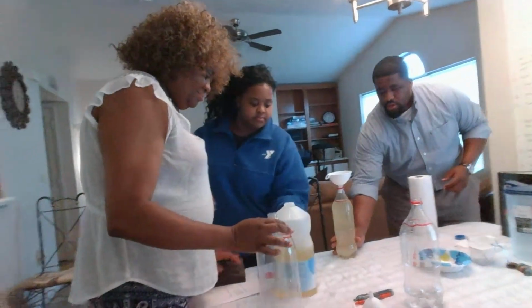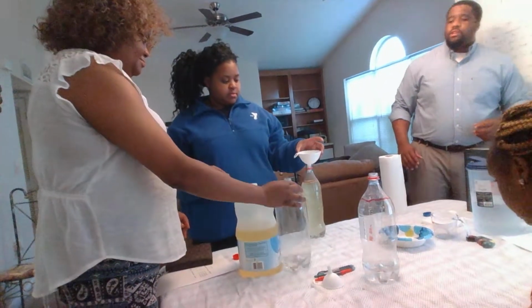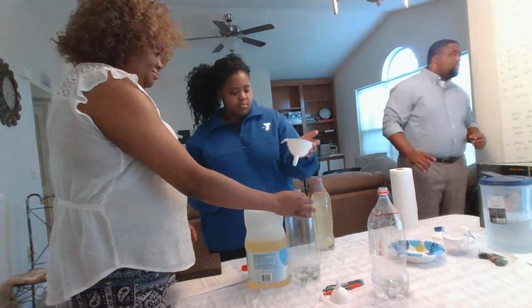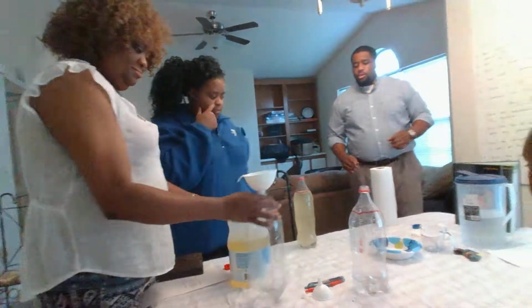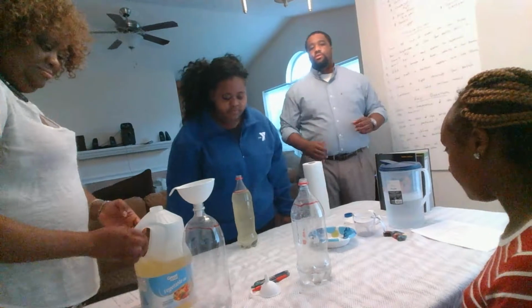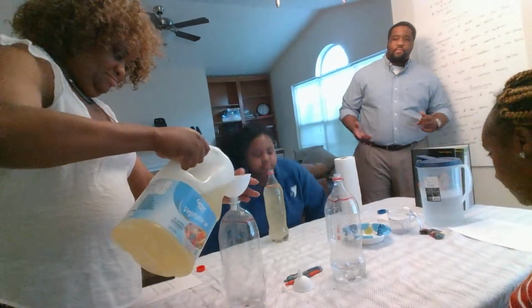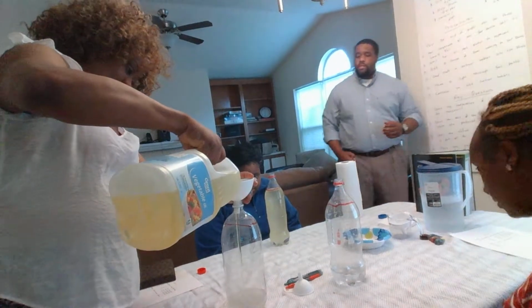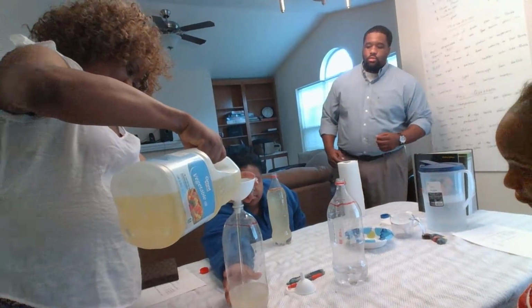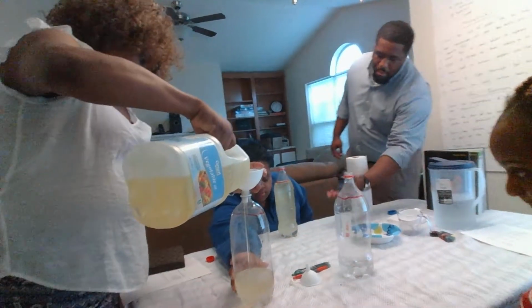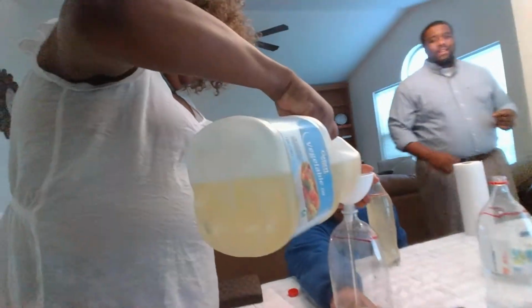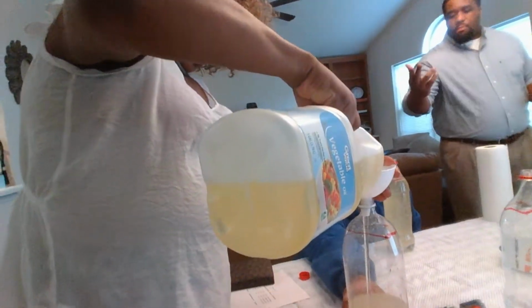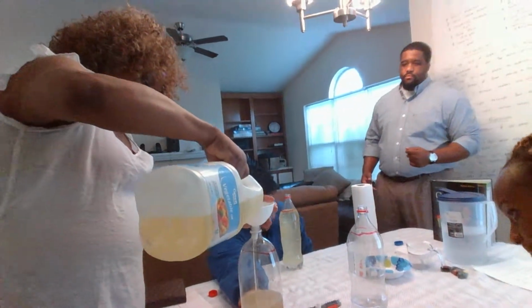So now, as we continue on throughout the experiment, the first thing that we're waiting on is for the water molecules and the oil molecules to separate. Of course, it's a fascinating process. Once again, the many reasons why oil and water don't mix. The polar water molecules will eventually migrate to the bottom of the bottle, while the less dense molecules of oil rise to the top.